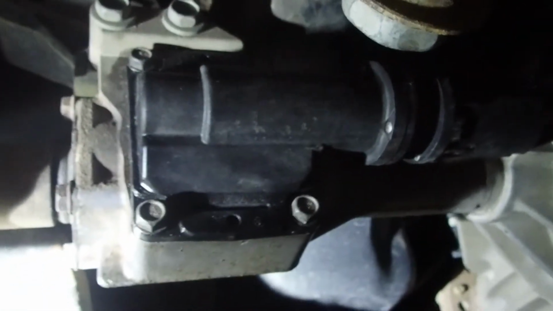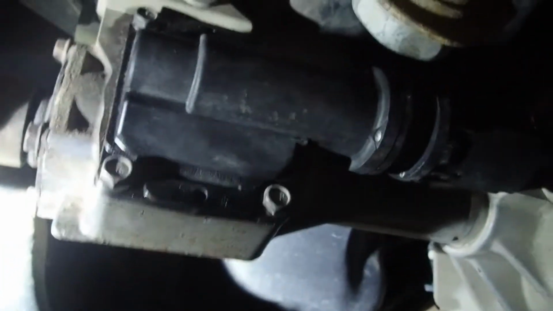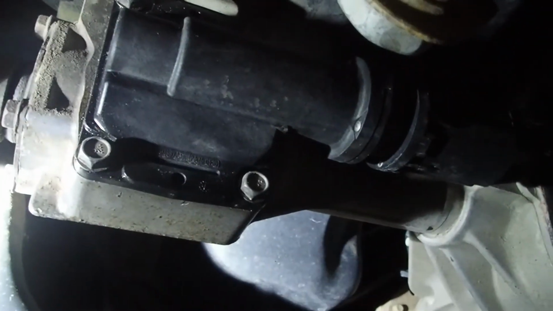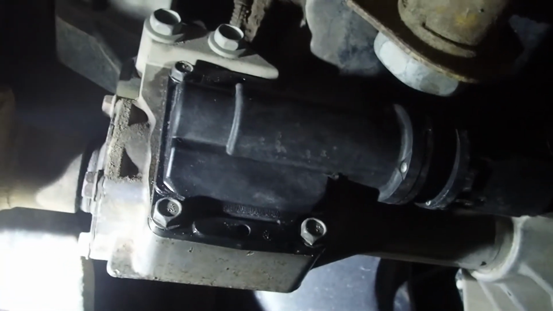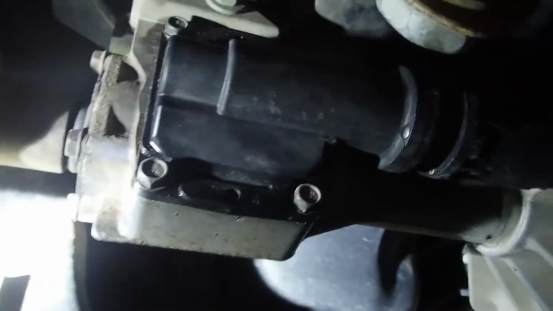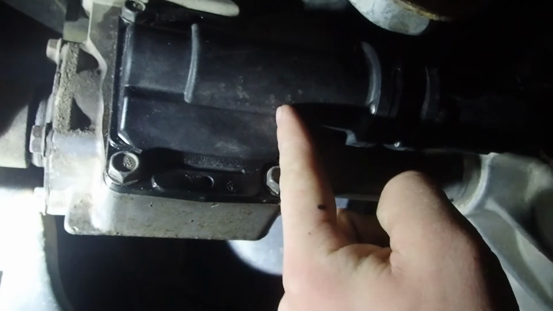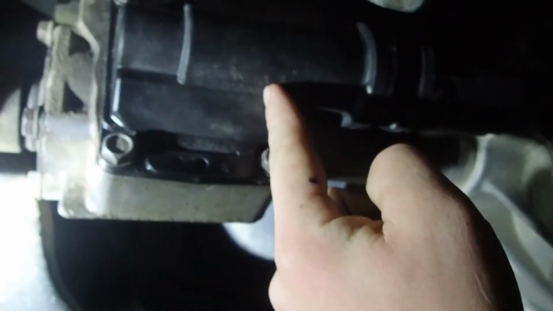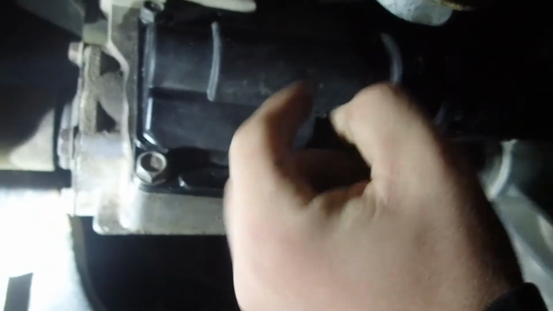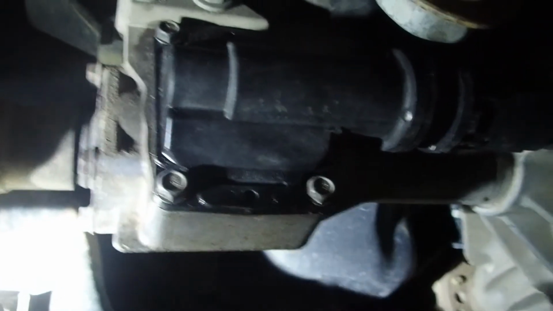Basically, what that YouTube video I was watching said is if you take the actuator off, it has a little shift fork in there, and if you just have somebody shift into four-wheel drive, you'll see the shift fork physically move back and forth. It starts over, I believe on this side in two-wheel drive, and when it shifts into four-wheel drive, it shifts over there and pushes a gear over that locks the axle shaft in.